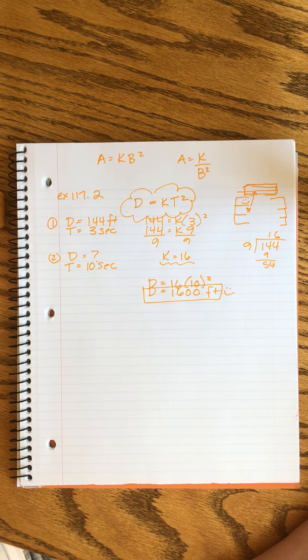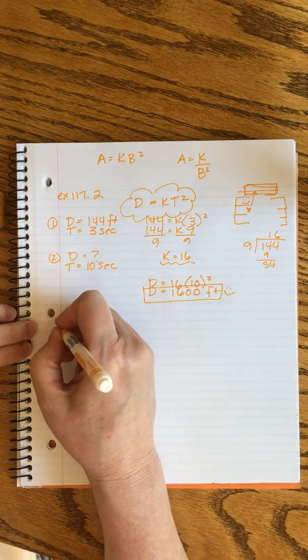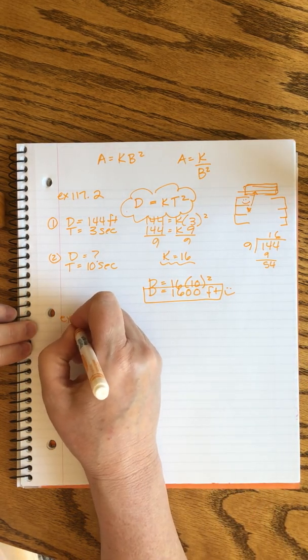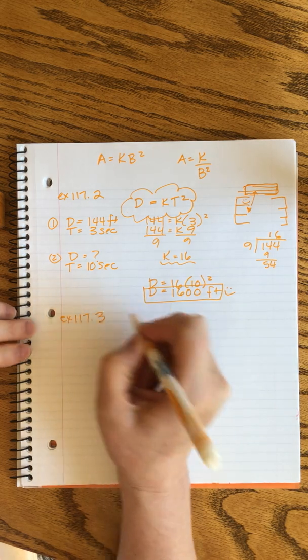Okay, so physics in the third one, again, and the numbers are going to get a little bigger. Strap in, hold on, but don't worry. It's not any harder. It's just a little wackier looking. And this is the last one for this lesson.